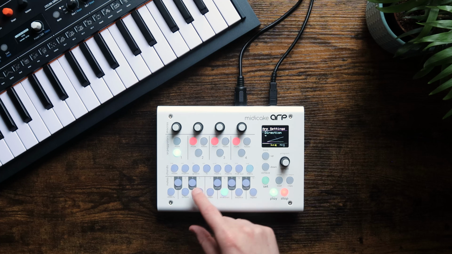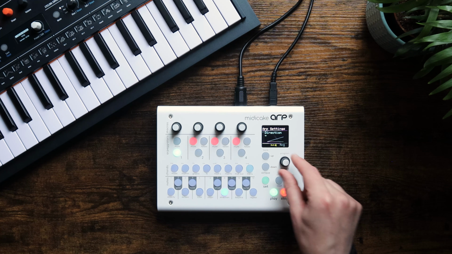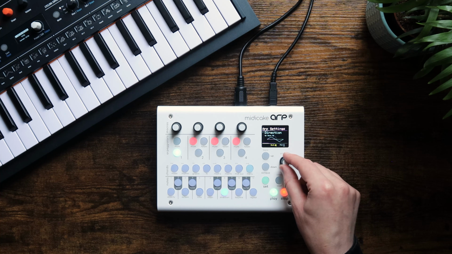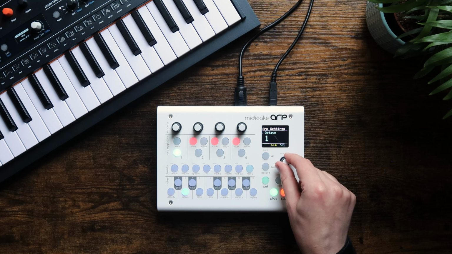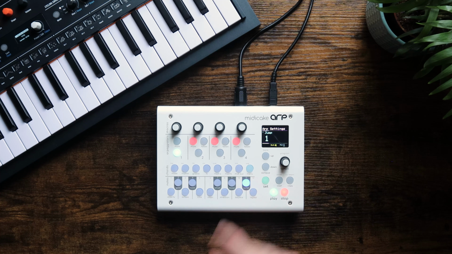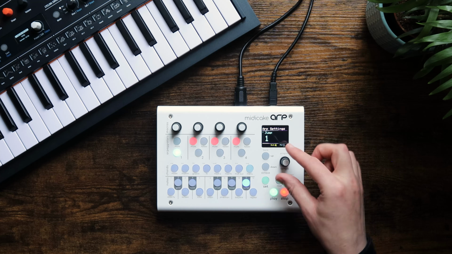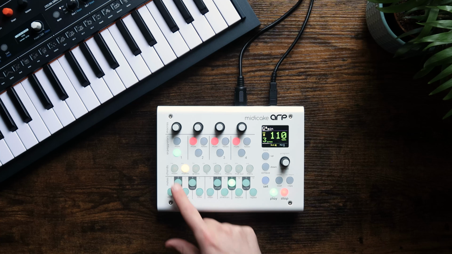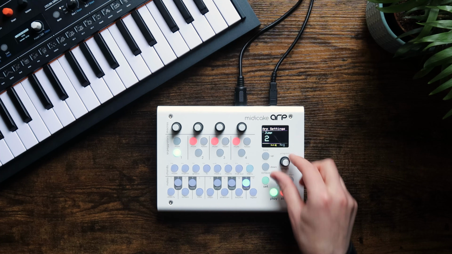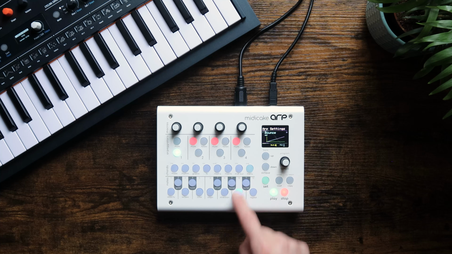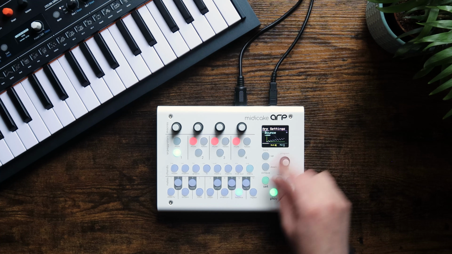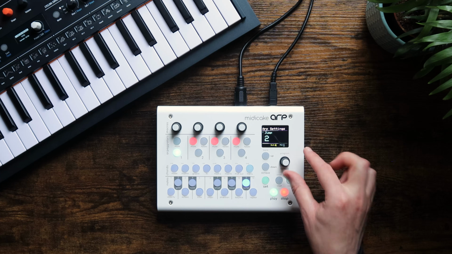We can change the direction. The usual candidates are in there. And we have this cool feature called jump, which skips notes in the scale. The bounce button is cool. This is where we get different types of arpeggiating patterns that work quite nicely with the jump effect.